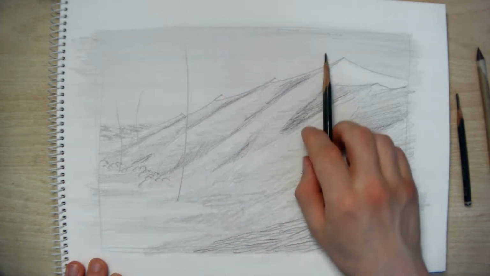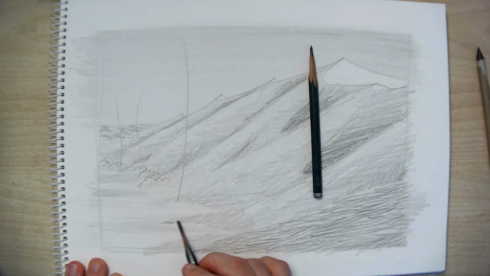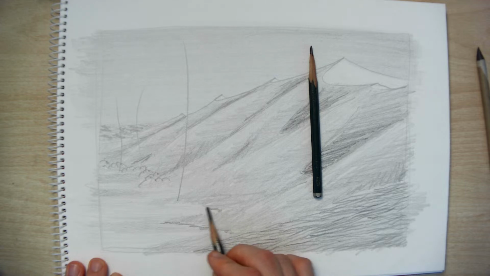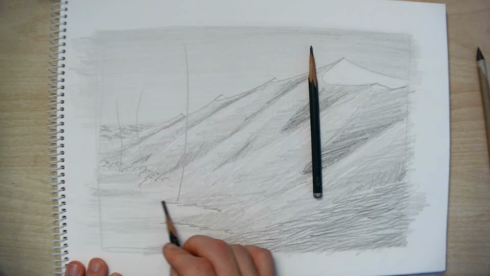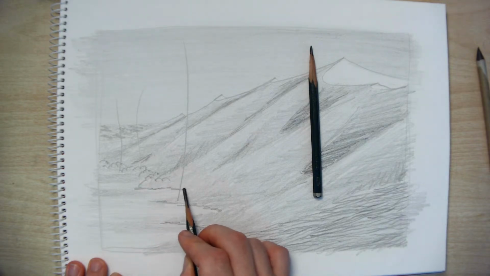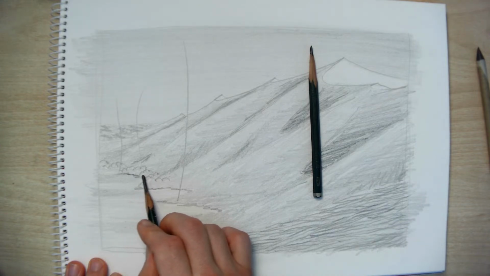Now let's first indicate a shoreline so that I know where I can draw and can't draw. Right there, over there, and then back there.